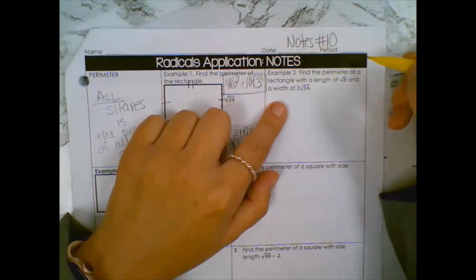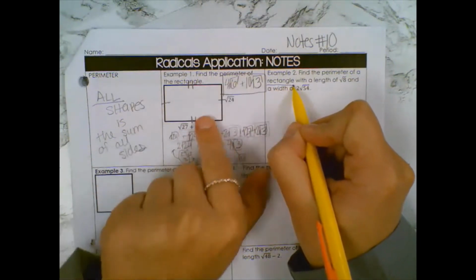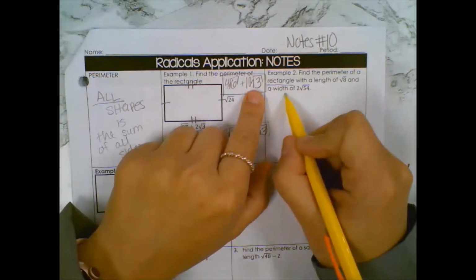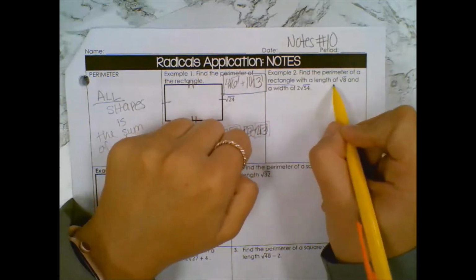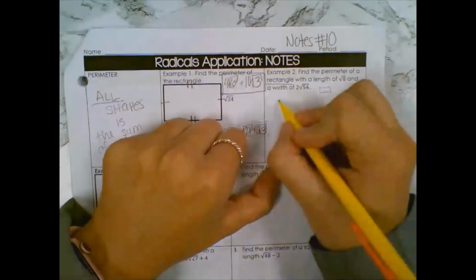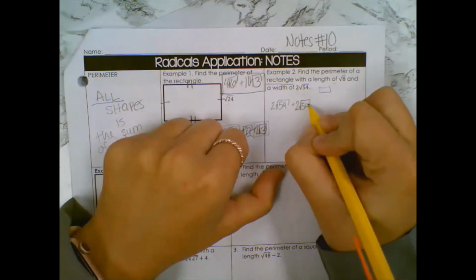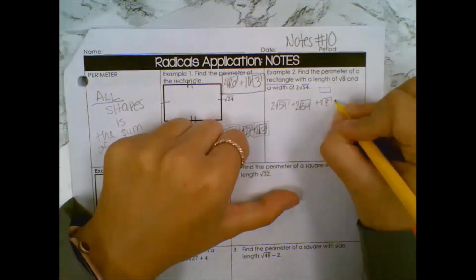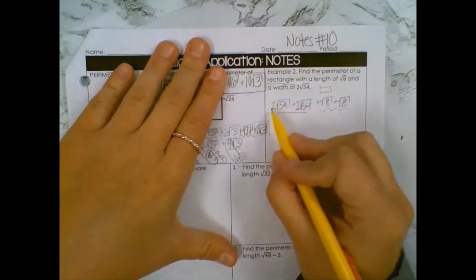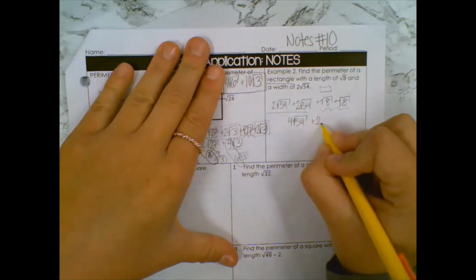So same thing with example 2, although we don't have a picture, it is telling us the shape, so we should know exactly how to set up this problem because it'll be the same as the one before. The perimeter of a rectangle has a length of root 8 and a width of 2 root 54. So we know that there are going to be 2 of each because a rectangle has 4 sides, opposites are congruent. So I'm going to have a 2 root 54 plus another 2 root 54, a root 8, and another root 8. So combining like terms to start will make it a little simpler for us. So 2 and 2 makes 4 root 54. 1 and 1, so 2 root 8.